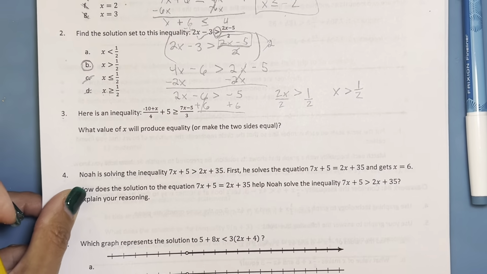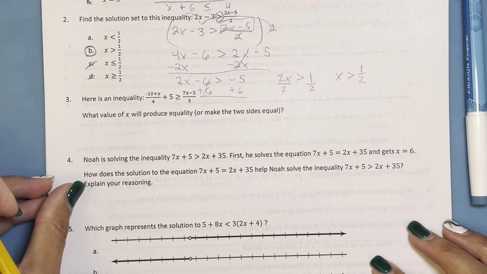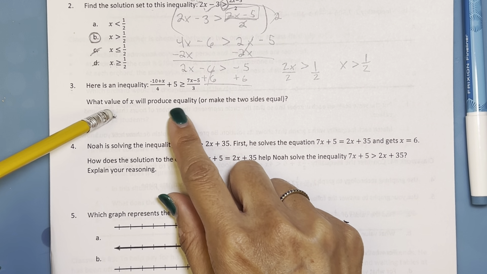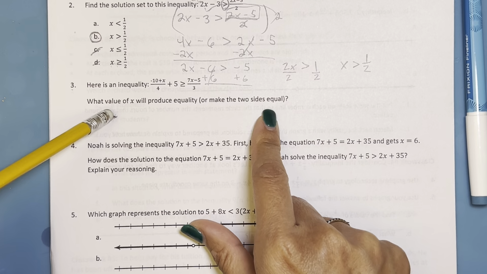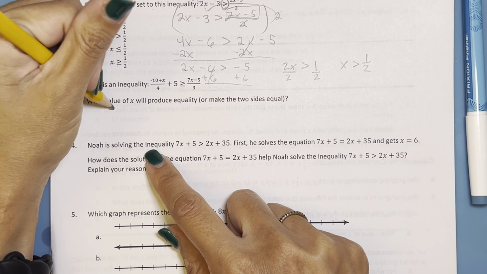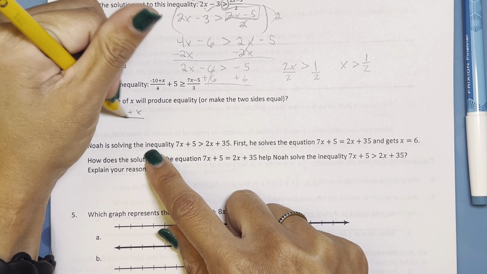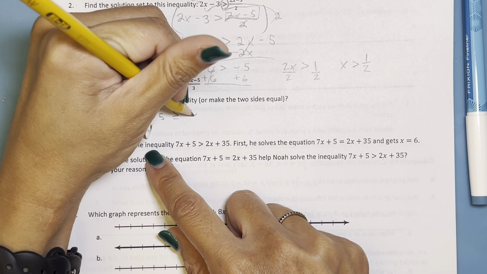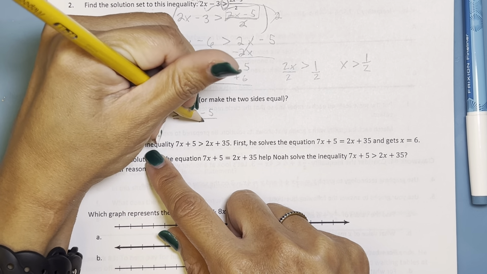All right, let's look at the next one. So it says, here is an inequality. What value of x will produce equality or make the two sides equal? So if we were to do negative 10 plus x all over 4 plus 5 is greater than or equal to 7x minus 5 over 3.